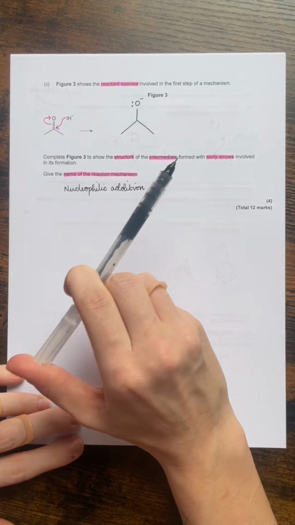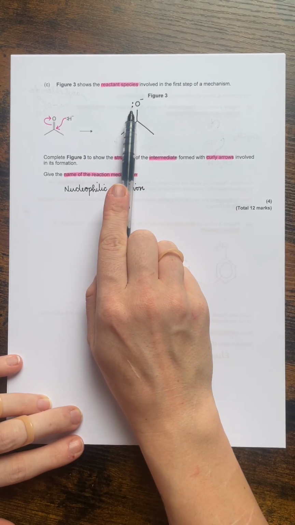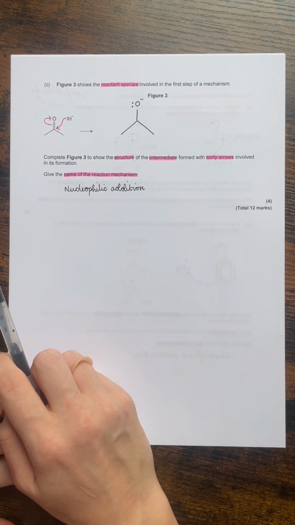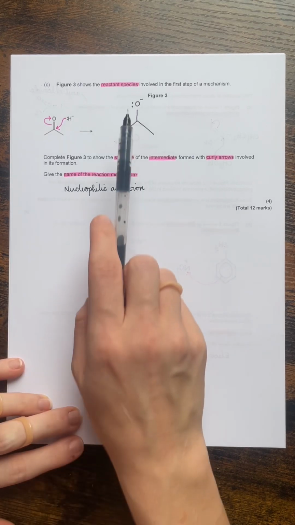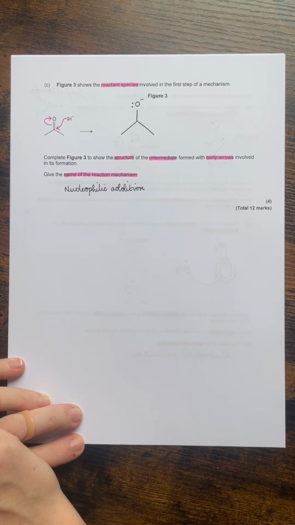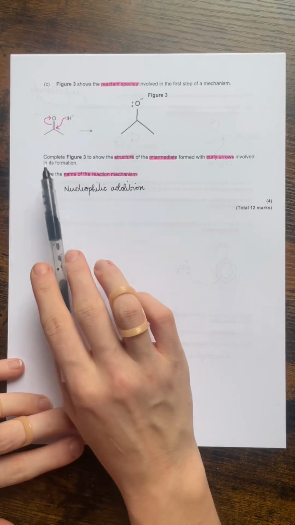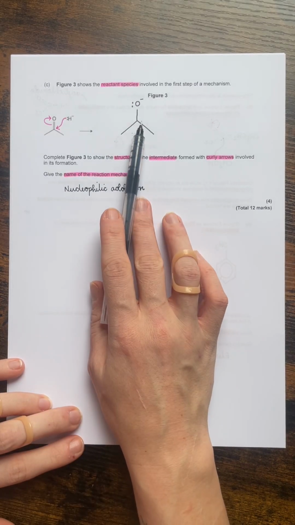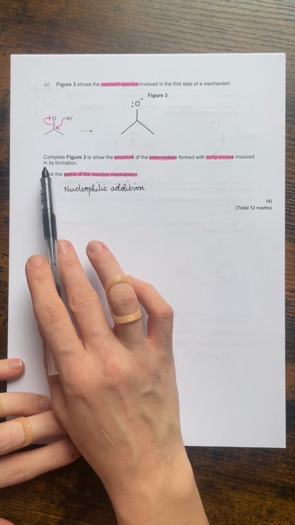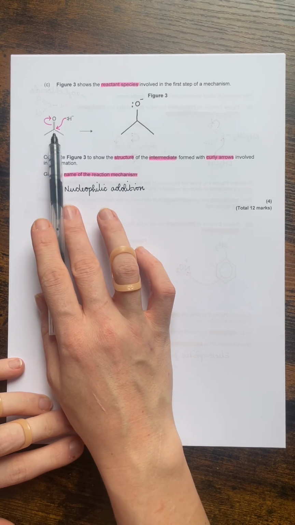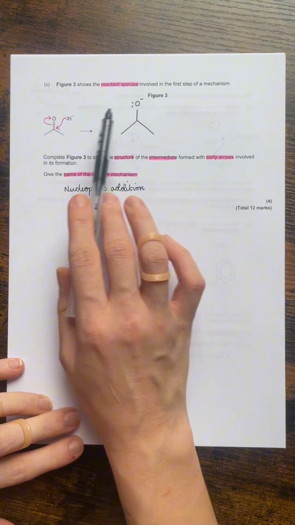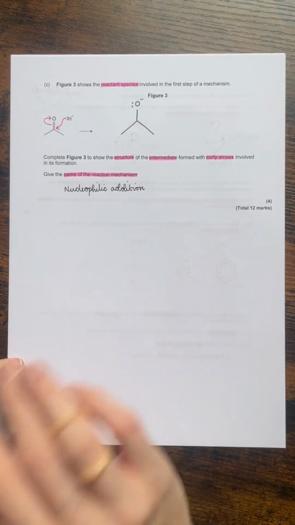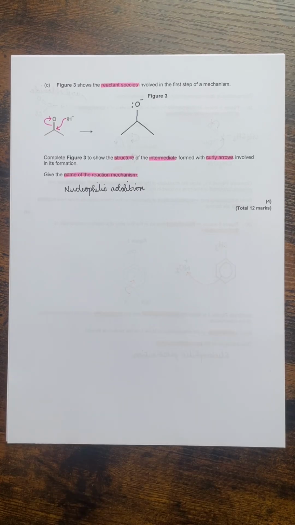Then what would happen is the O's lone pair would attack a H+, and that would then give us our secondary alcohol. We don't need to do that part, we just need to complete figure 3 to show the structure of the intermediate, formed with curly arrows involved in its formation. So we've got 1 curly arrow, 2 curly arrows, 3 for the intermediate, 4 for the name of that mechanism.